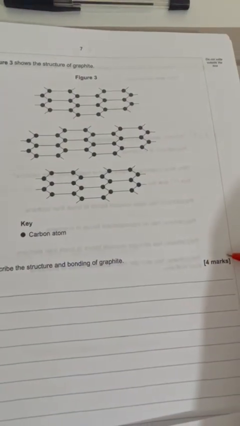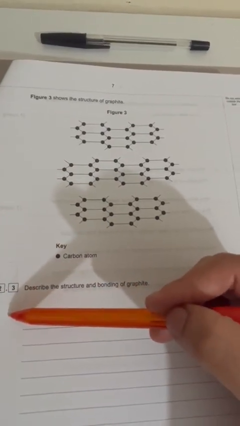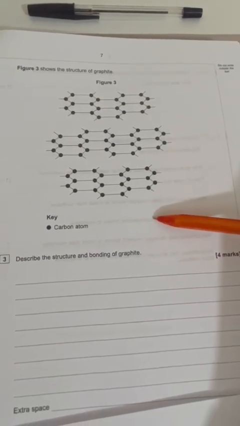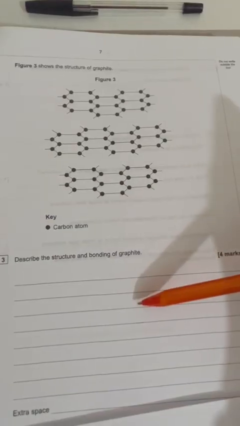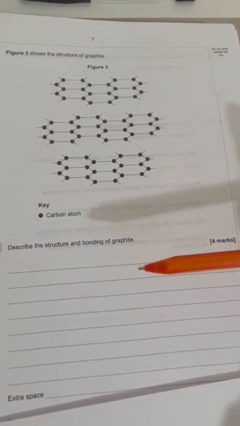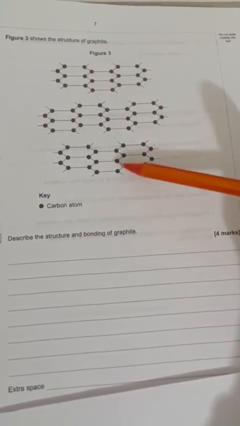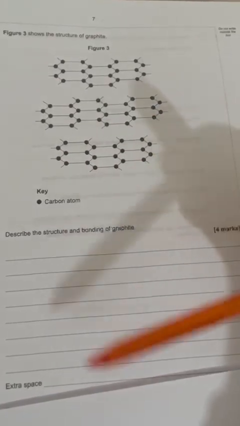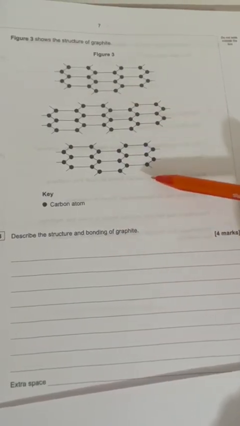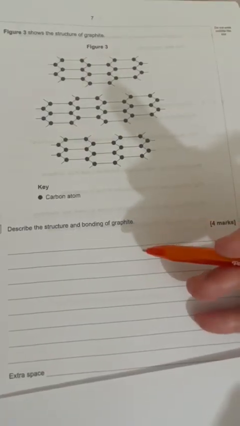It is a 4-mark question, and there is no indication here that it is a level of response question, but from the mark scheme I've seen that it is a level of response question. So when you're writing a description, you need to include the scientific points, and it needs to have a flow in your description. So here you need to plan your questions. Whenever there is a level of response question, I always say to my students, you need to plan the question in a way that it gives you a flow.